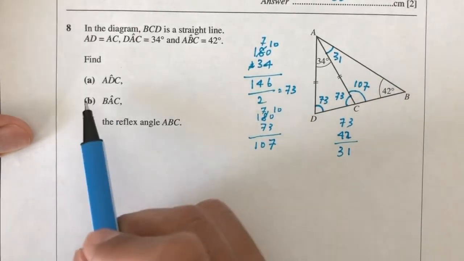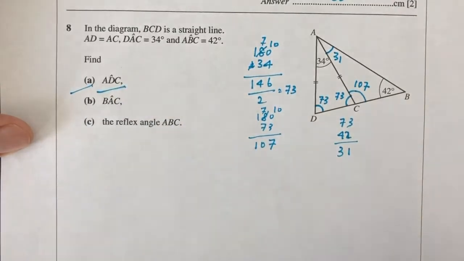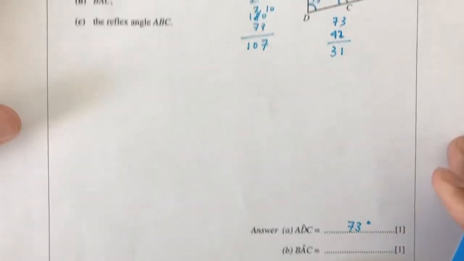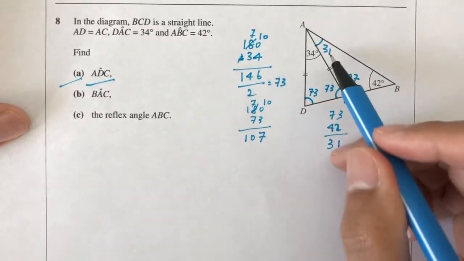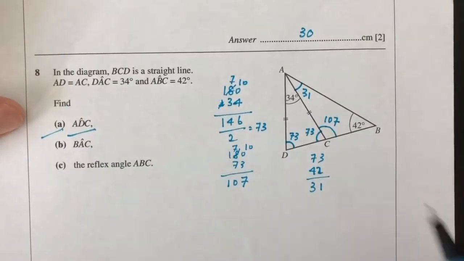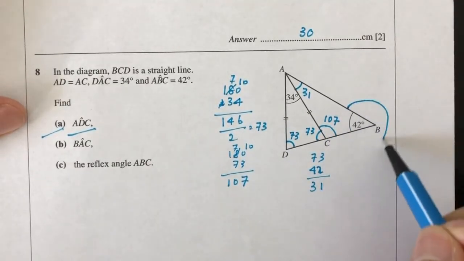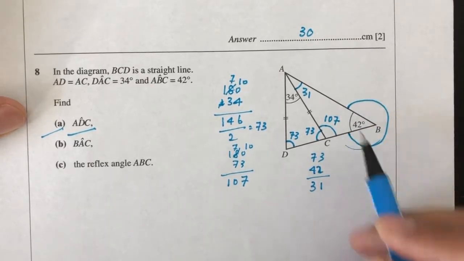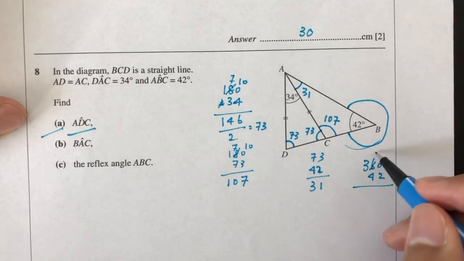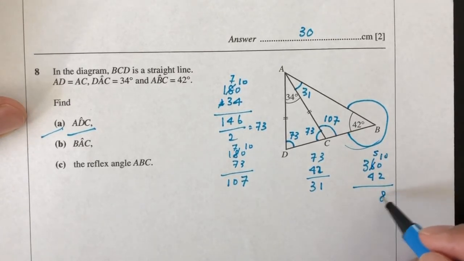Okay, part 1, find the angle ADC. So ADC is 73. Find the angle BAC. So BAC is 31. And find the reflex angle ABC. ABC reflex is this angle here. As we know, this one is 360. So 360 minus 42 for the reflex angle. Answer will be 318.